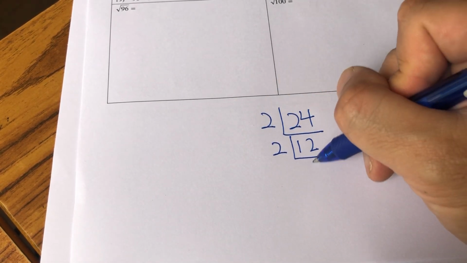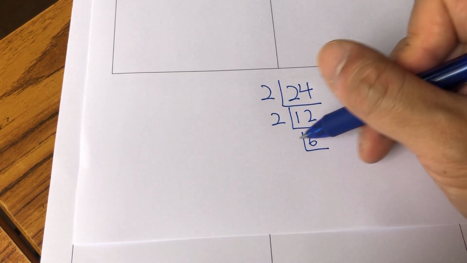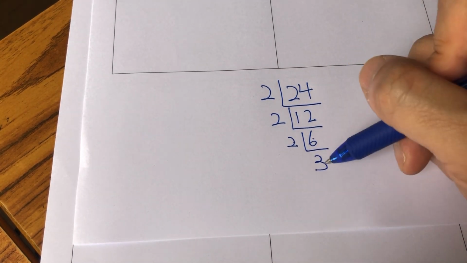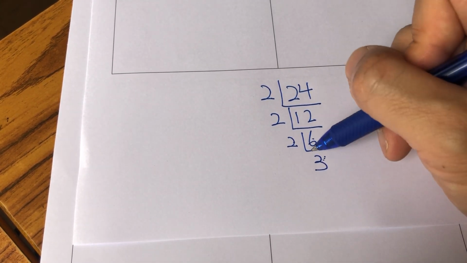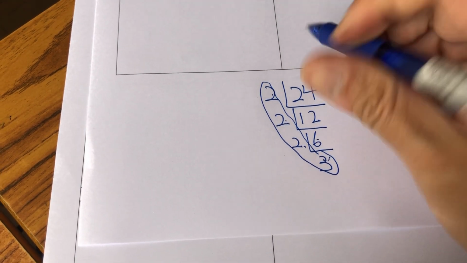12 divided by 2 becomes 6. And then 6 is also an even number. Divided by 2, 6 divided by 2 becomes 3. And then we should stop here because 3 is already a prime number. So this is the result: 2 times 2 times 2 times 3.